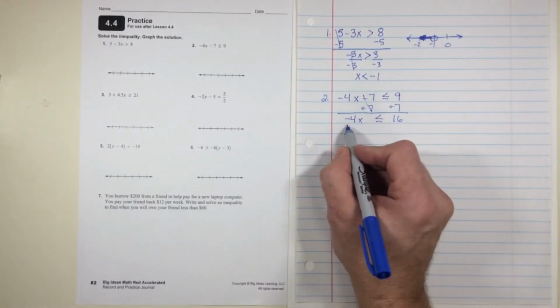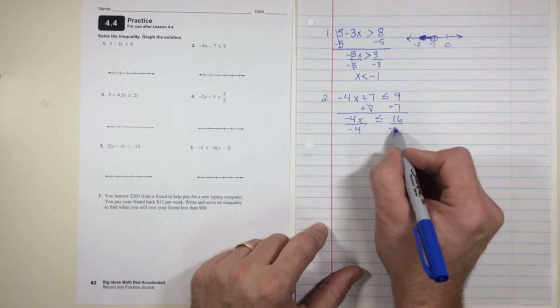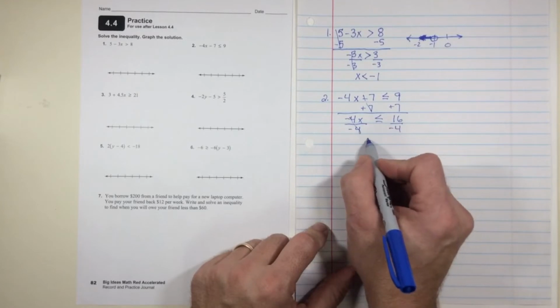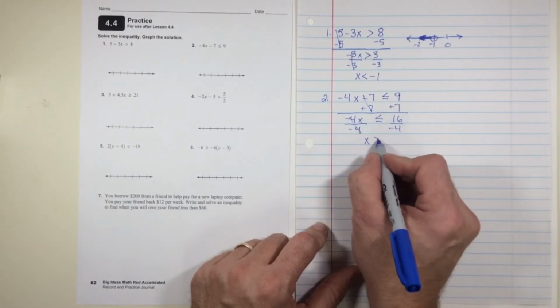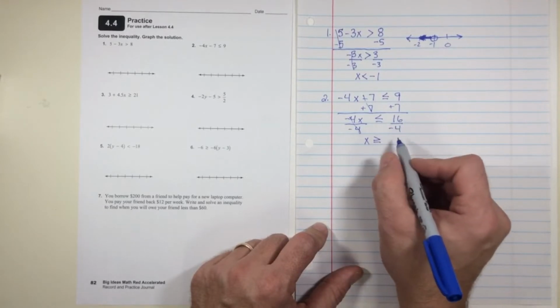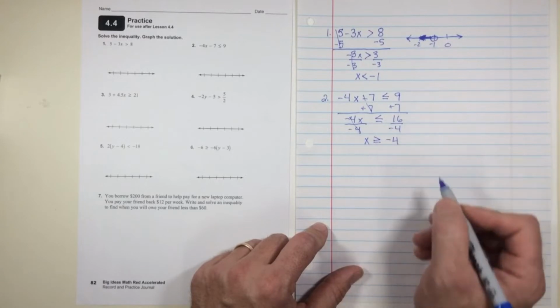Now I'll divide both sides by this negative 4. And I'm left with x. Flip the sign because I just divided by a negative 4. And 16 divided by 4 is 4, and I've got one of each. So different signs, negative.